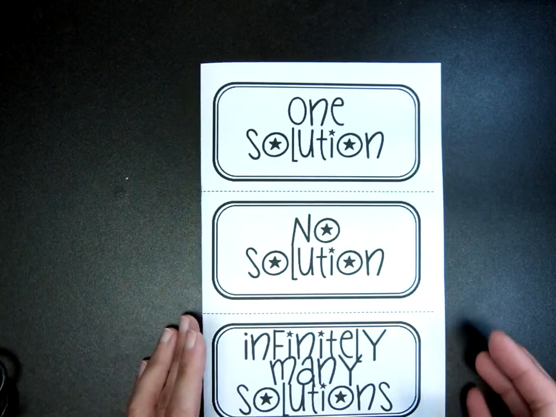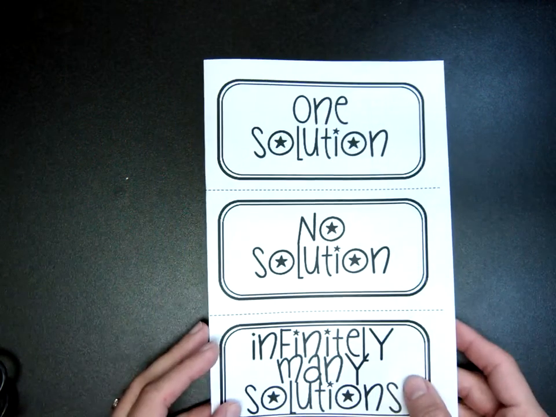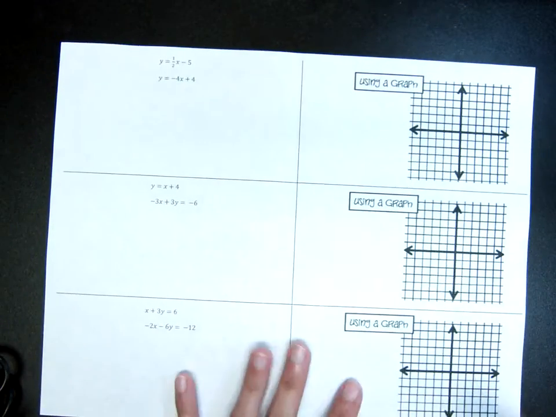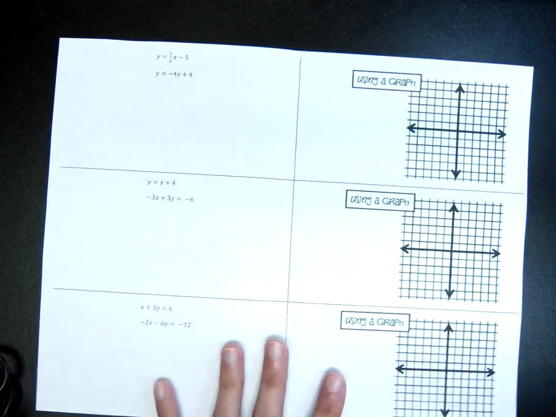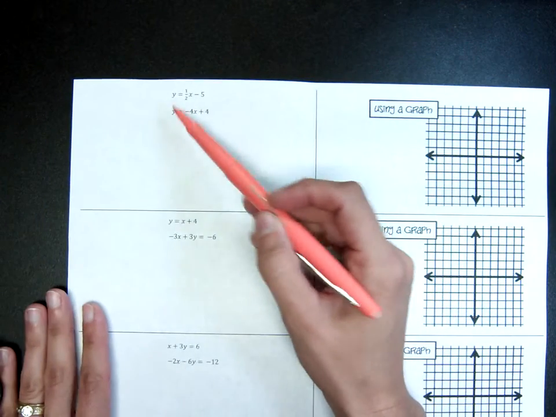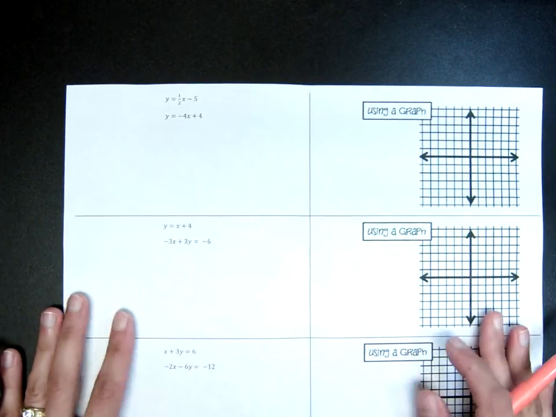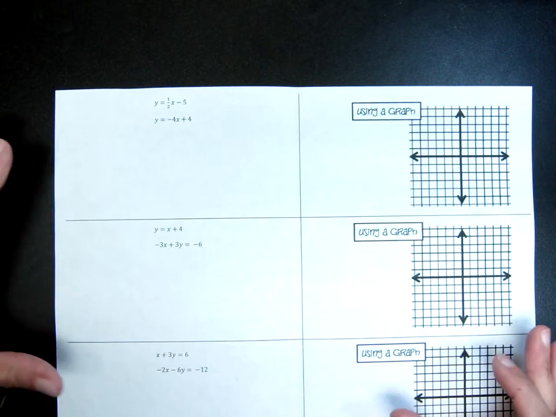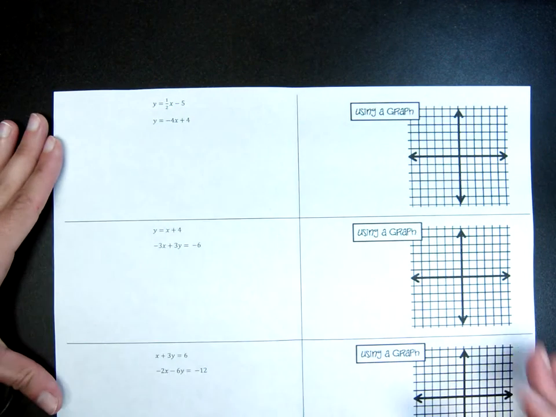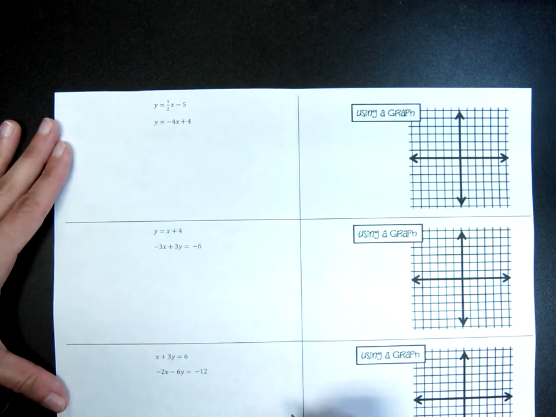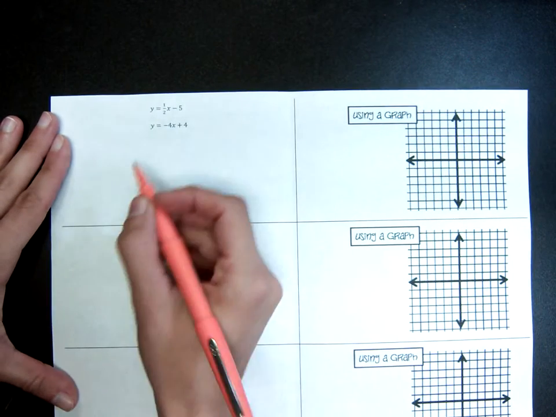Okay, so we are going to learn how to solve systems of equations by graphing. So what does that mean? Well, that means for us right now, we've got two lines. We're going to graph them and we're going to find out where they intersect. Is there a point at which they intersect, for instance? So let's graph these two lines.